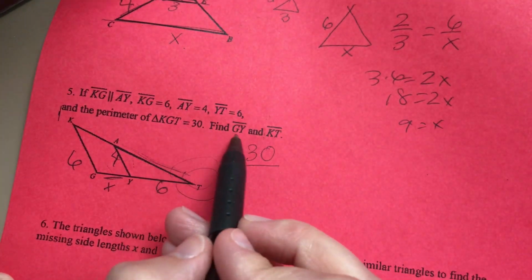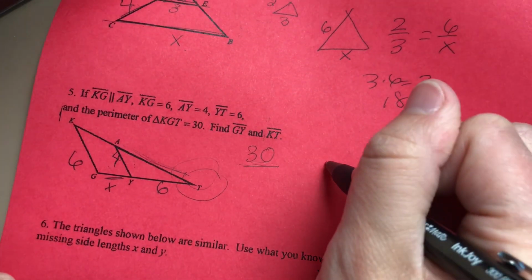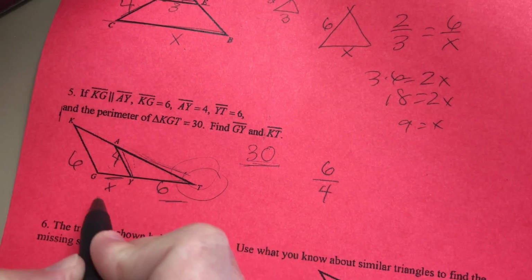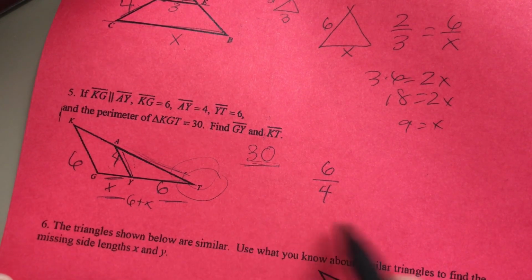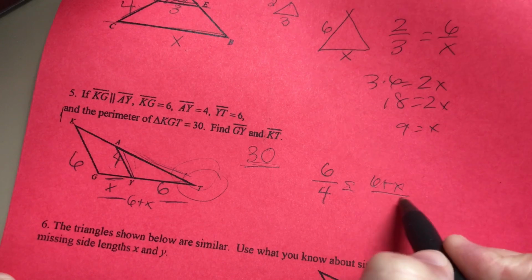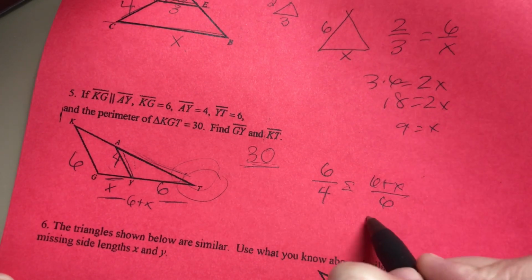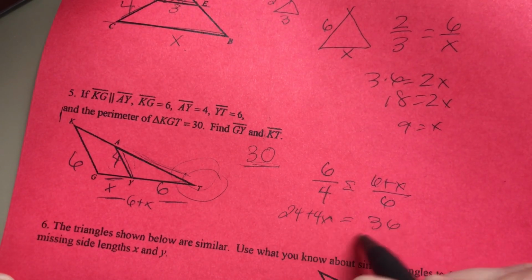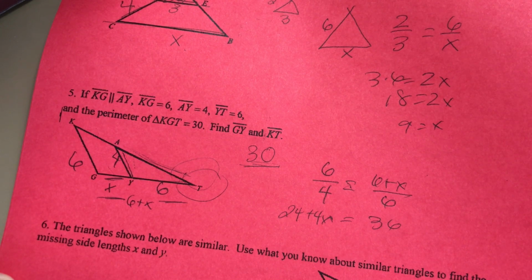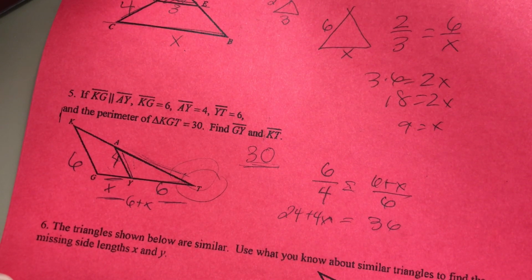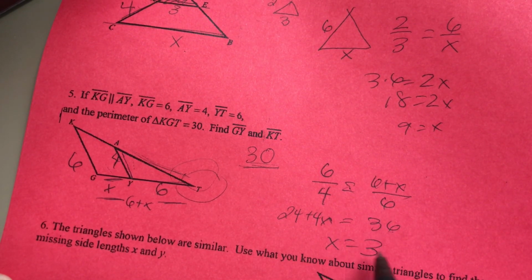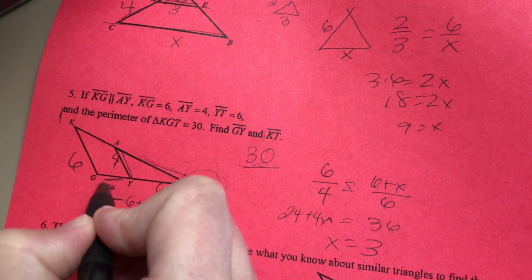So I'm going to just start with the first piece first and see if that comes into play at all. So I'll do 6 is to 4, and then I'm going to call this whole thing 6 plus X, as 6 plus X is to 6. When I cross multiply, I make sure I distribute that 4. Then I subtract 24 on both sides, and I divide by 4. I end up with X equals 3. So again, I subtracted 24, I got 12. I divided by 4 and I got 3. So X is 3. Be careful here because X is 3, which is this part.